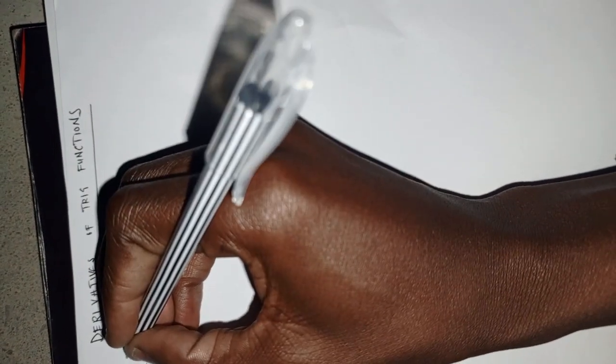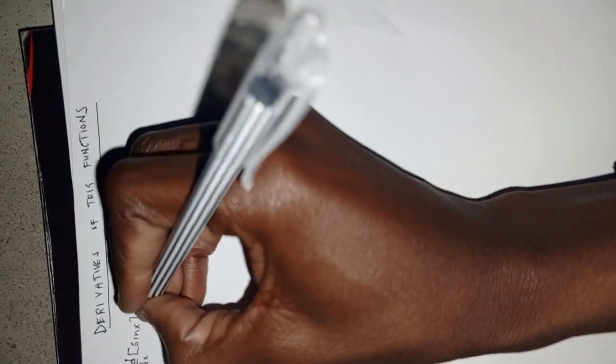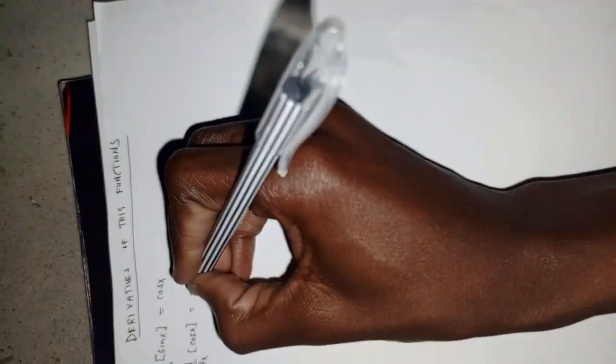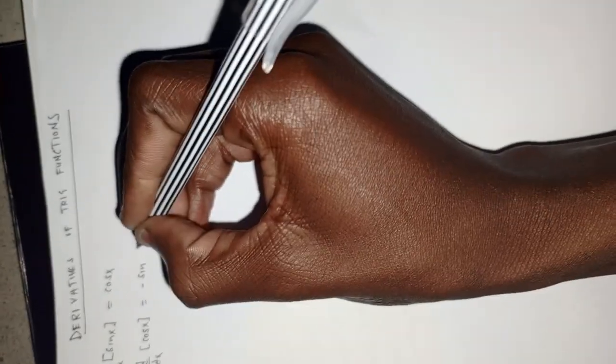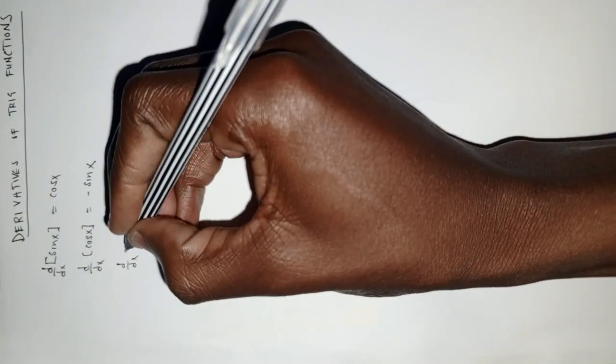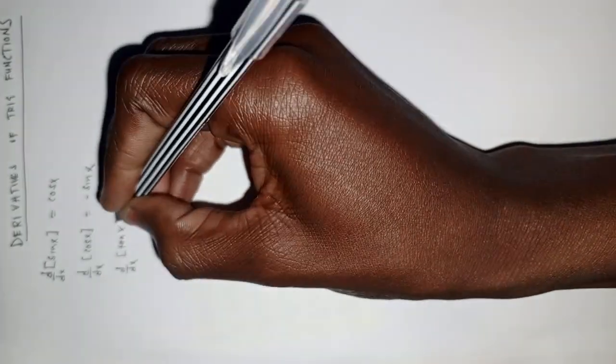So I will start with the basics, the two trig functions that you'd like. Let's say the derivative of sine x is simply cos x, and the derivative of cos x is negative sine x. You would like to commit these to memory.